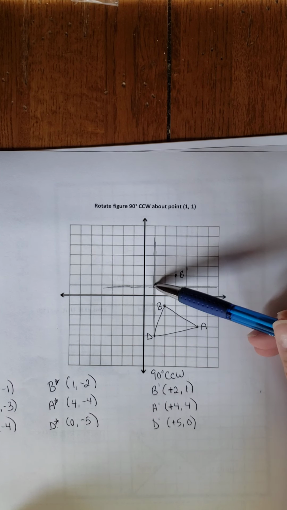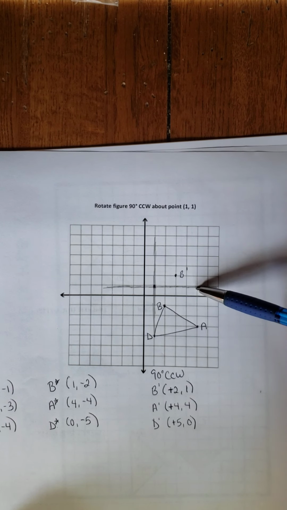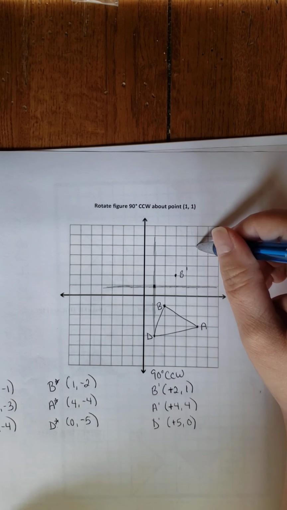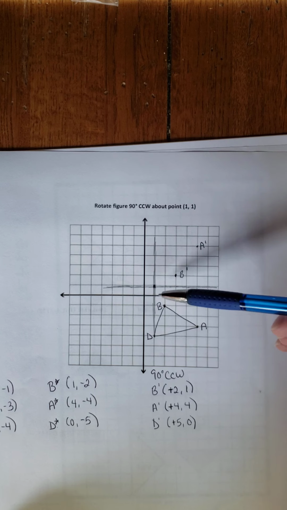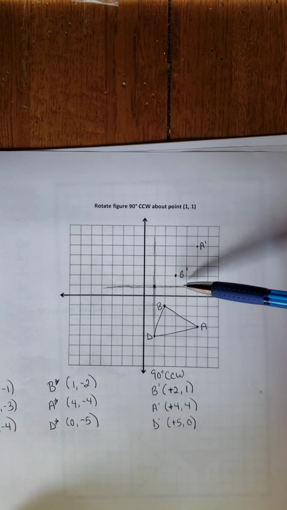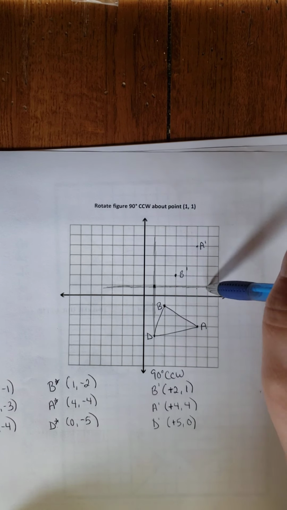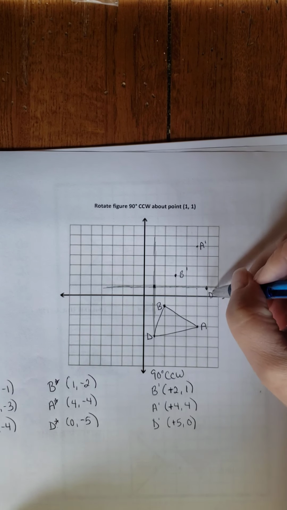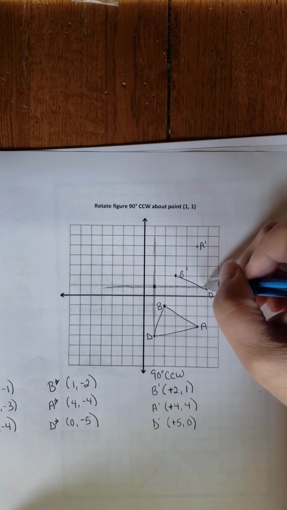Our a prime is going to be 4 positive and 4 positive. And our d prime is going to be 1, 2, 3, 4, 5 positive. So then we connect.